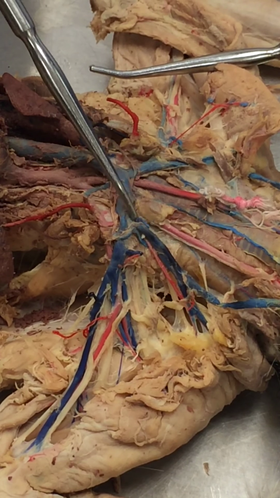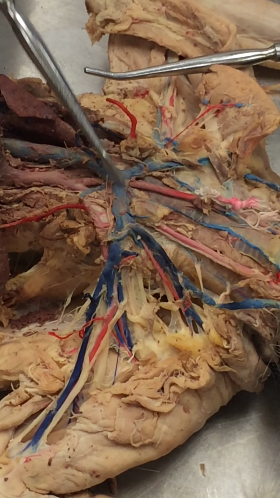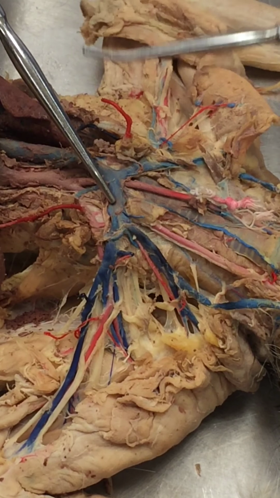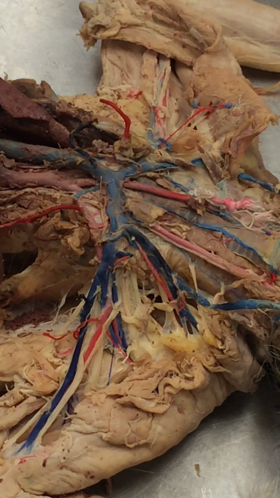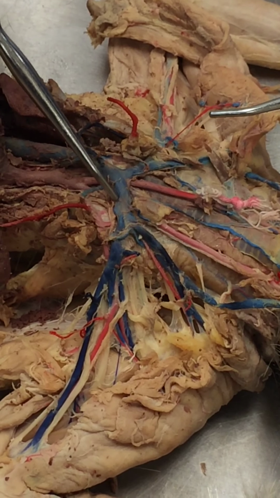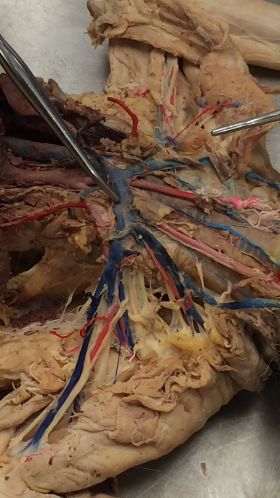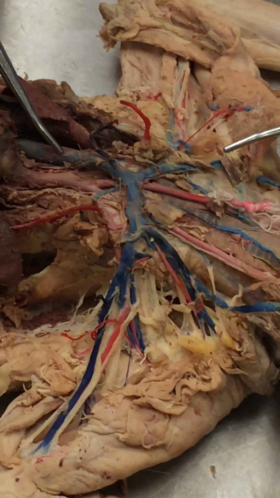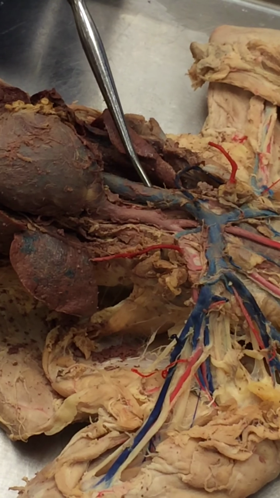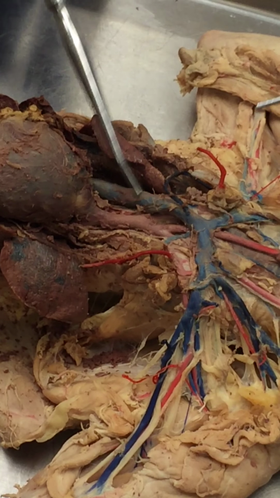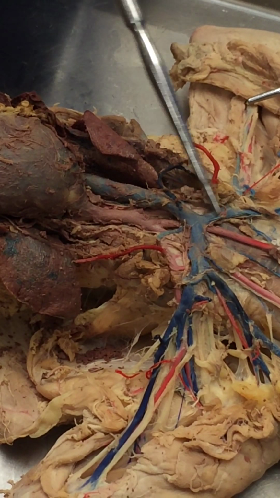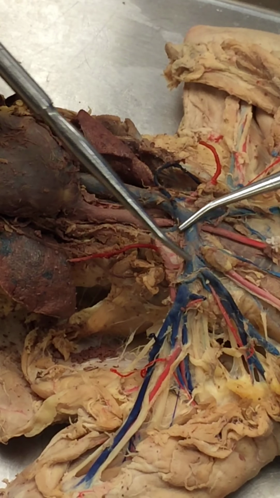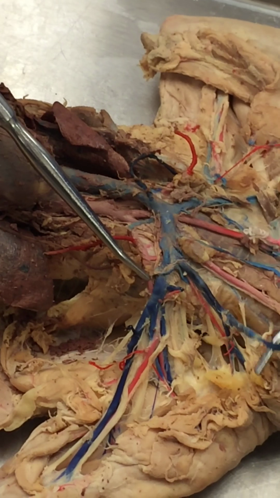This big blue branch here. Something vein. You're getting more. That's the brachiocephalic vein. What about this big one here? This one you can't miss. Superior vena cava, of course. The superior vena cava splits into the brachiocephalic vein, and then the brachiocephalic vein splits into the external jugular vein.